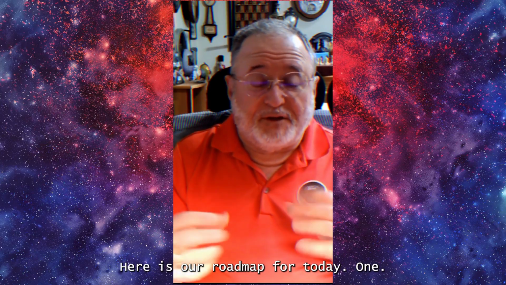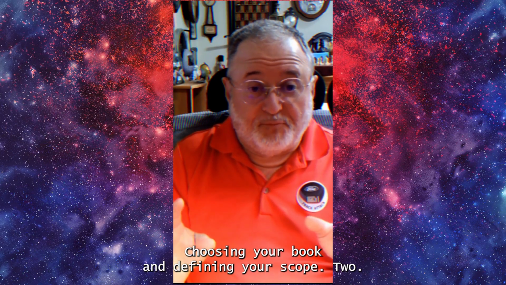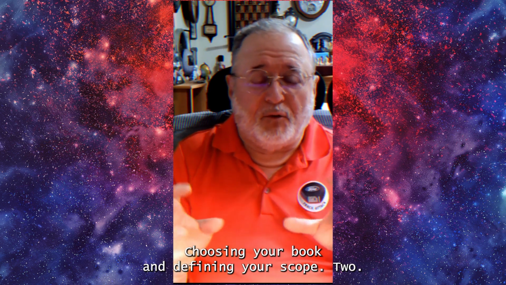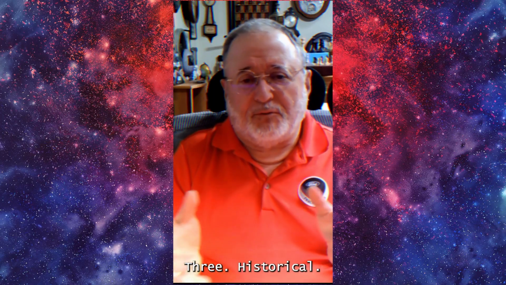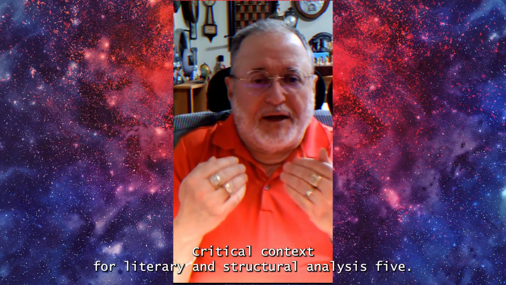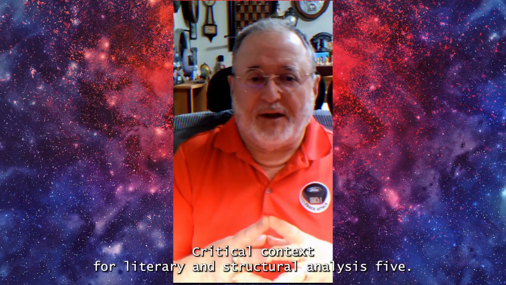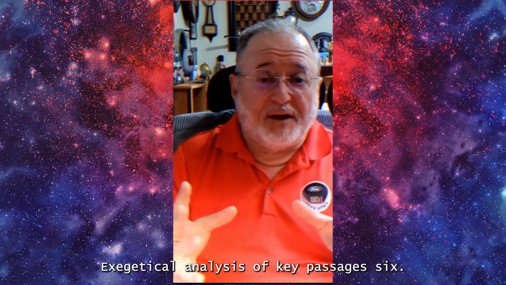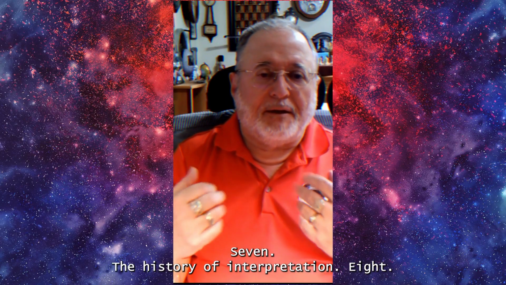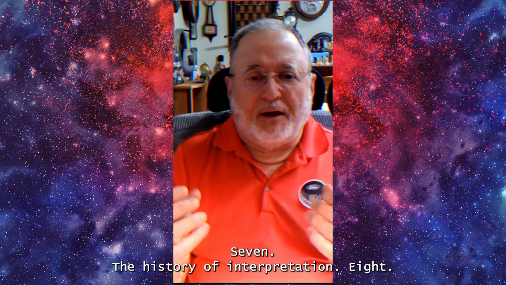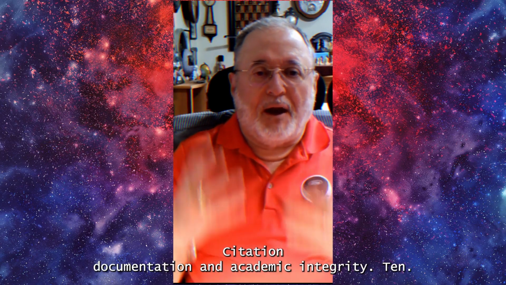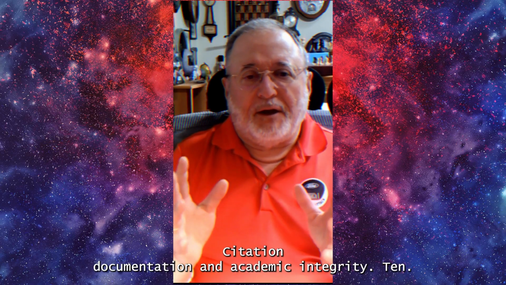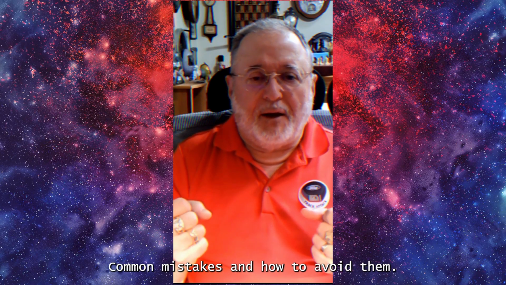Here is our roadmap for today. 1. Choosing your book and defining your scope. 2. Gathering your tools, primary sources and secondary literature. 3. Historical critical context. 4. Literary and structural analysis. 5. Exegetical analysis of key passages. 6. Theological themes and motifs. 7. The history of interpretation. 8. Structuring and writing your analysis. 9. Citation, documentation, and academic integrity. 10. Common mistakes and how to avoid them.